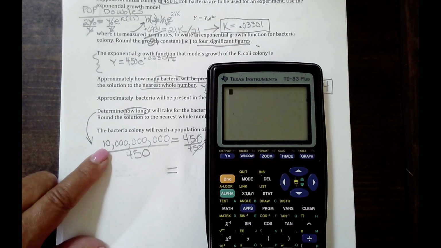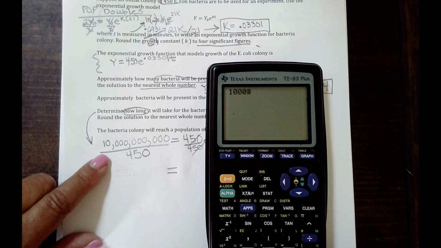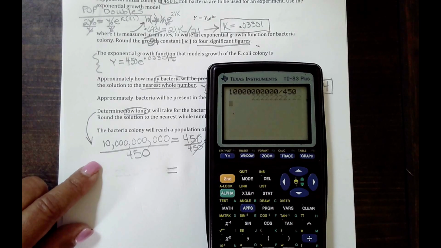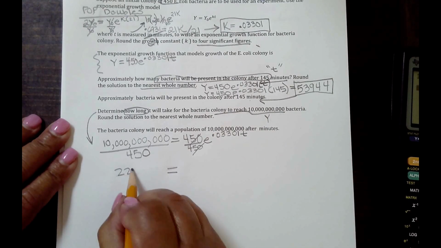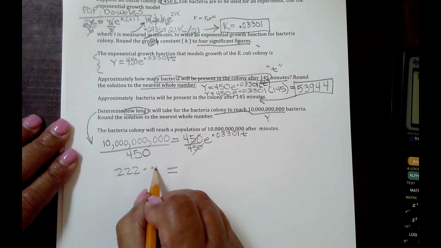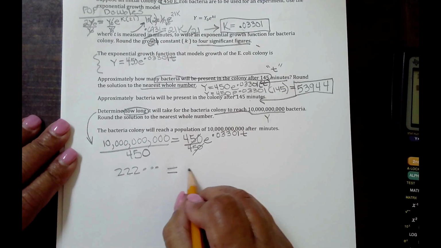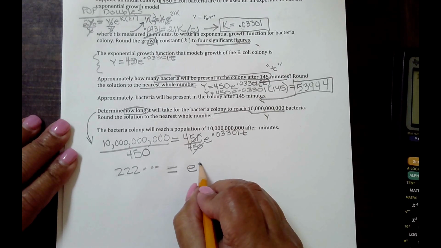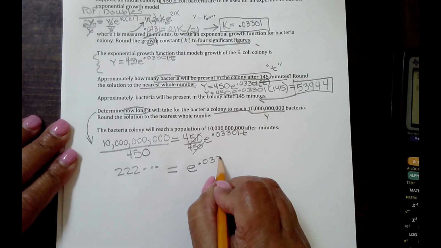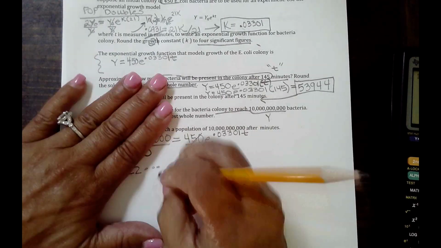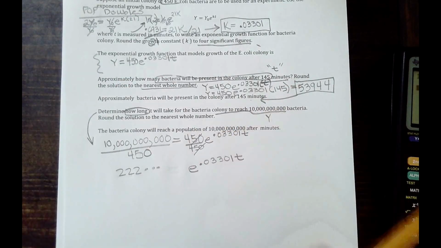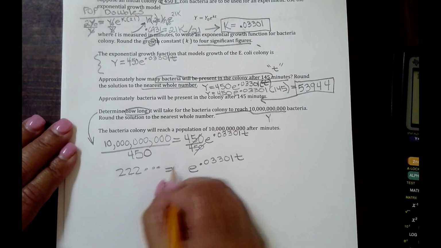All right, gotta put that in again. 10, 1, 2, 3, 4, 5, 6, 7, 8, 9. And I'm dividing by 450. It just has less 2's in it, so I guess I could have kept this. Blah, blah, blah. This is gone, and it's e to the 0.03301 times t. And you're going to solve for t by first getting it down to ground level.